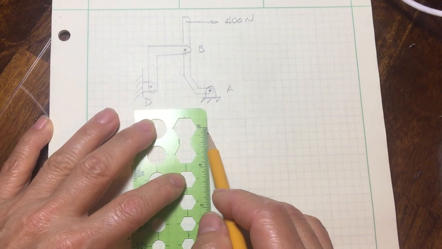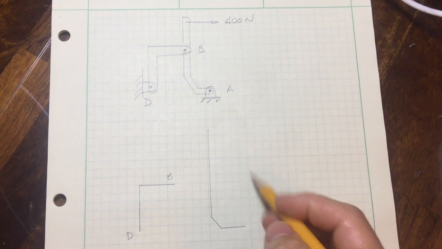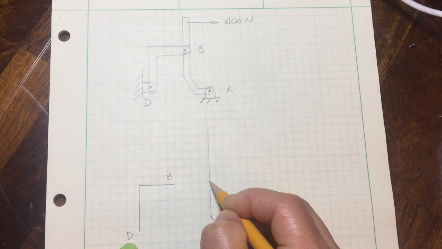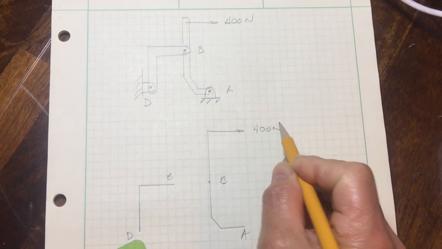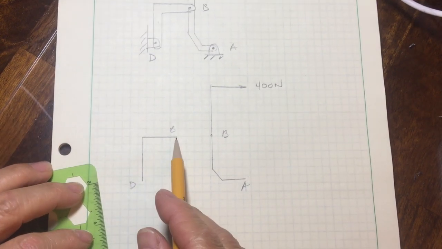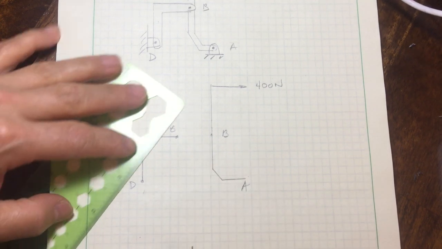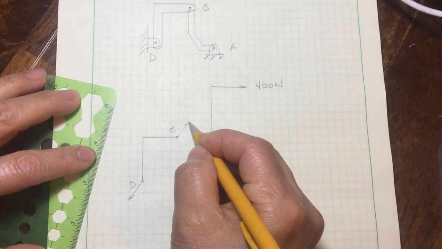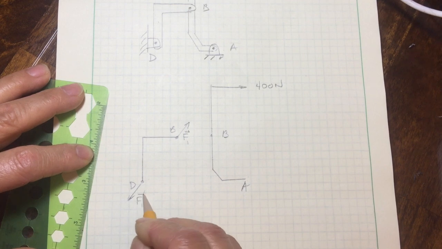I'll call this A, and this will be B. So I have this 400 Newton force there. I recognize that this is a two-force member. If it's a two-force member, then I should draw it this way. Those are equal and opposite, so I'll call this F1, F1.